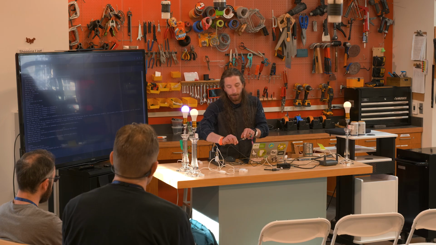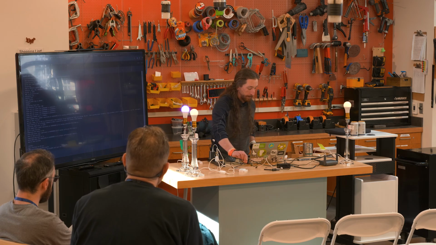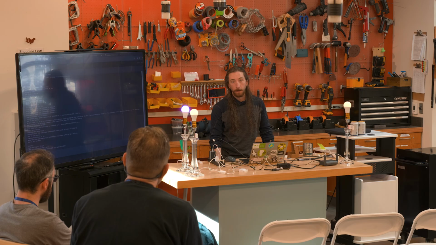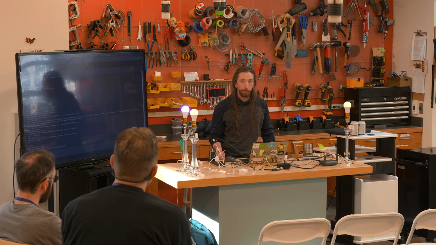If you get in close here, you can see that there are a number of GPIO pins on the side of it. So let's say you have a dumb device that you want to make smart, something you want to turn on that doesn't have smart controls.